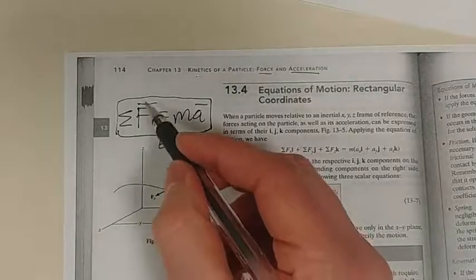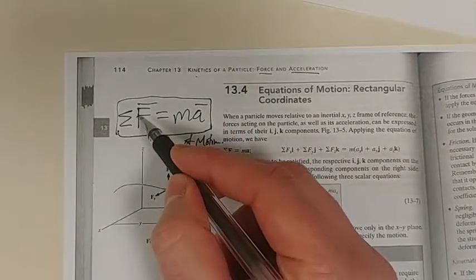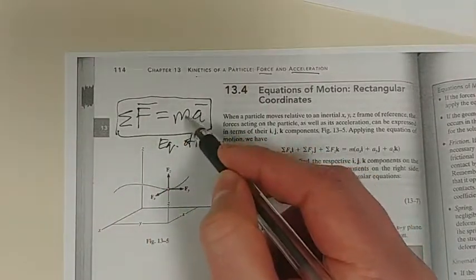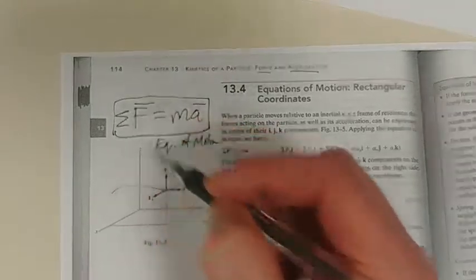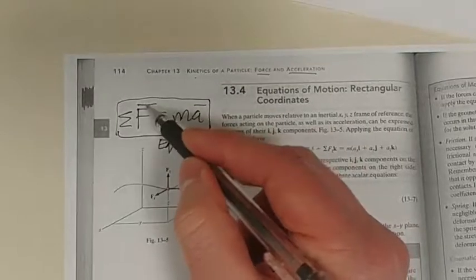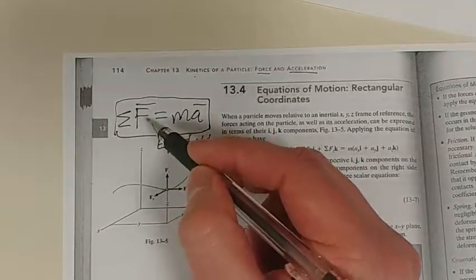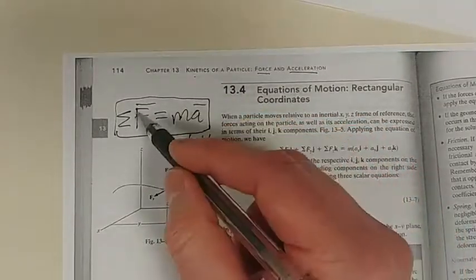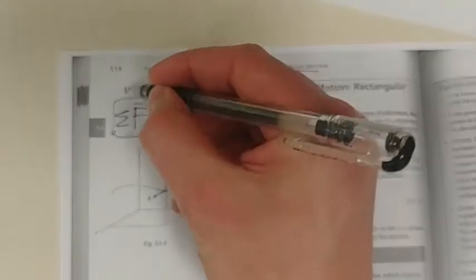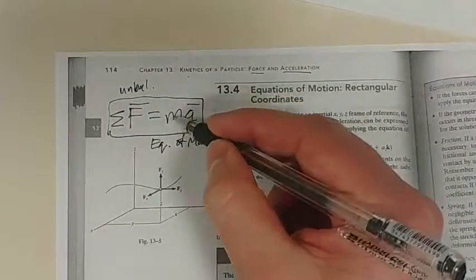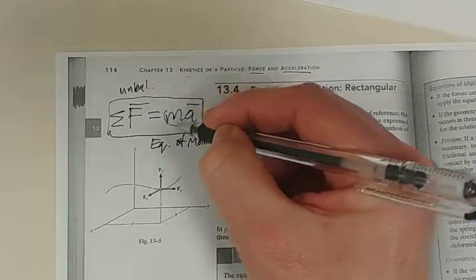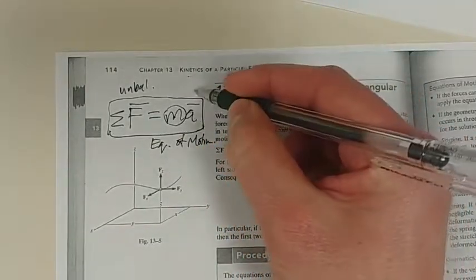And what we've seen is that the acceleration of the particle that has mass m is in the same direction as the resultant force. So we saw that we can have multiple forces acting on a particle, and if all those forces are unbalanced, then it will cause the particle that has mass m to accelerate. Okay?